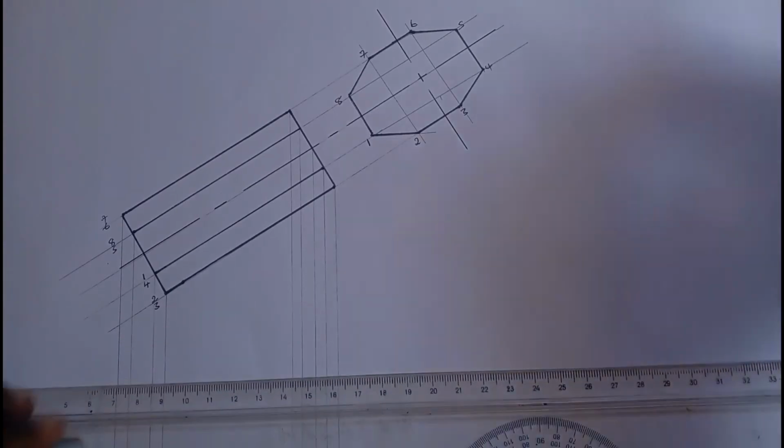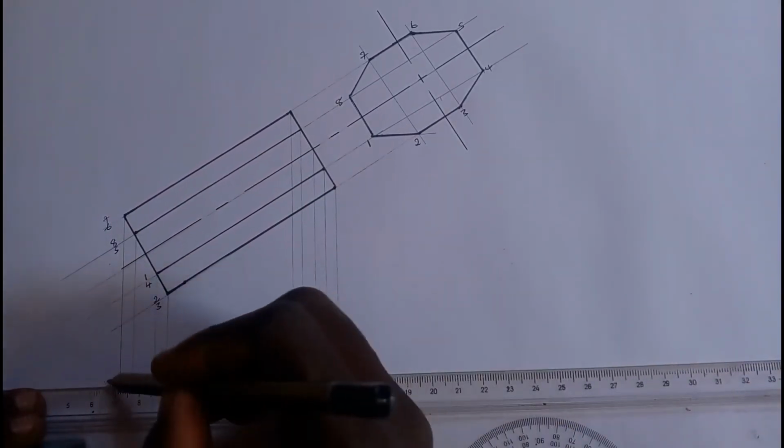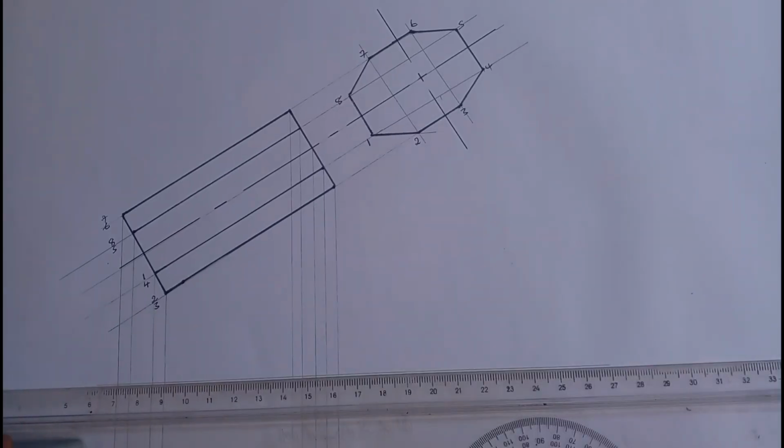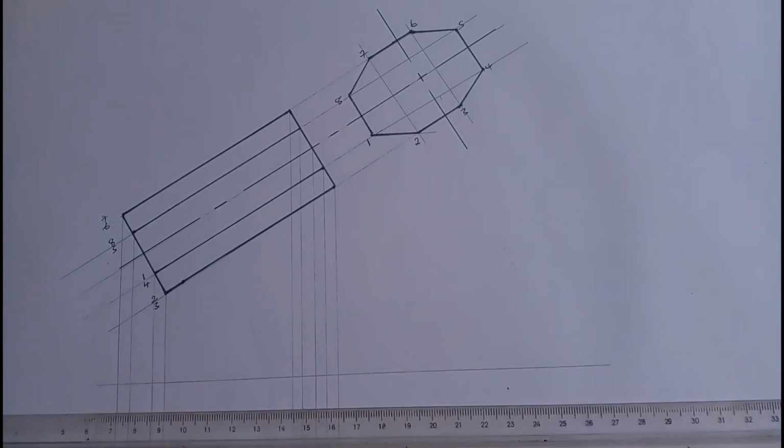Now what we're going to do is take our t-square and just draw a horizontal line. Then we come right here. It was the center line.